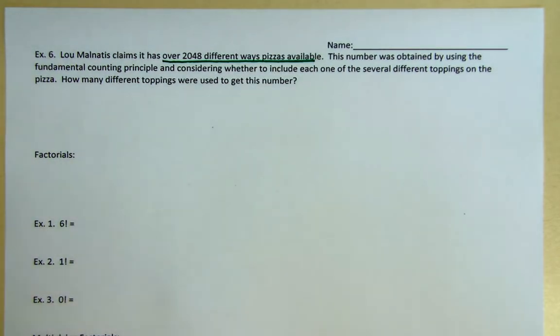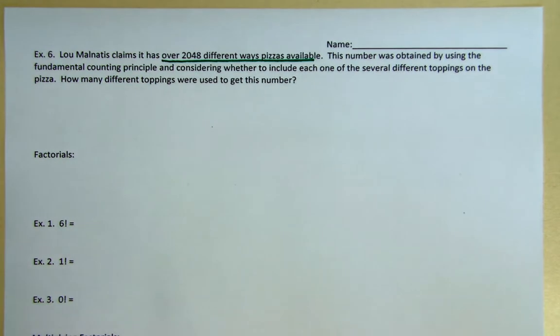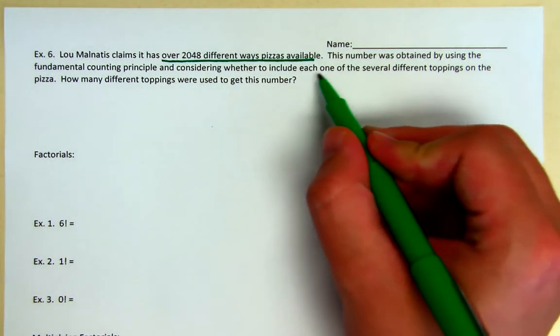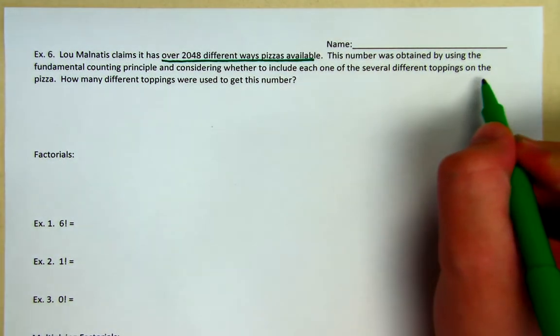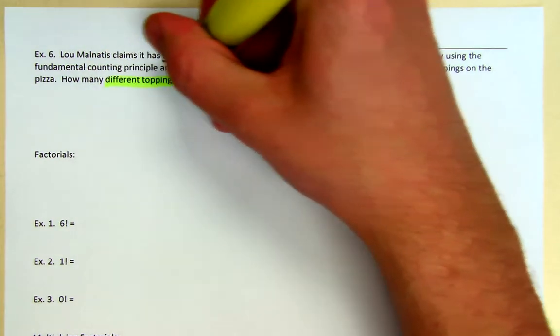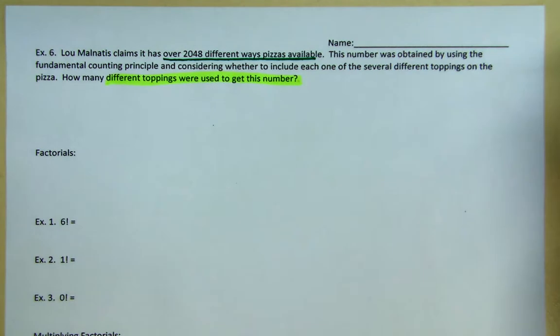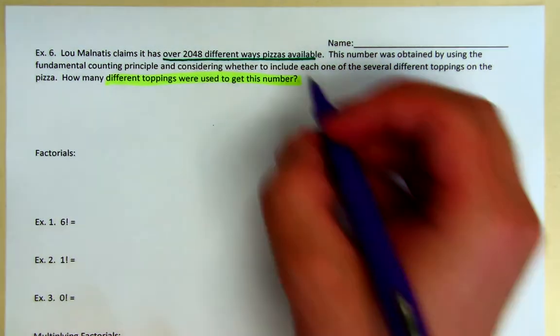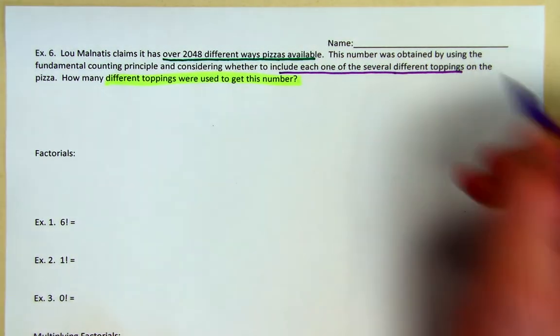The number was attained by using the fundamental accounting principle in order to include or not include one of each of several toppings. We need to know how many toppings were used to get that. Well, let's think about this. So include each of several different toppings.